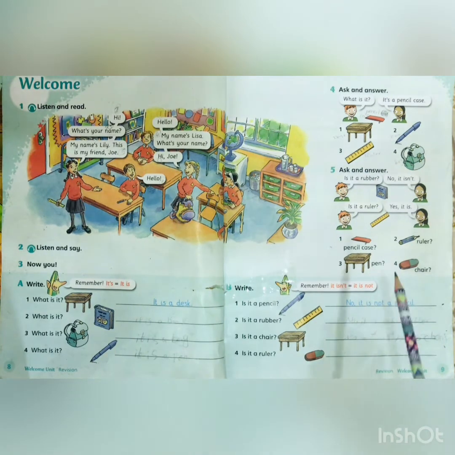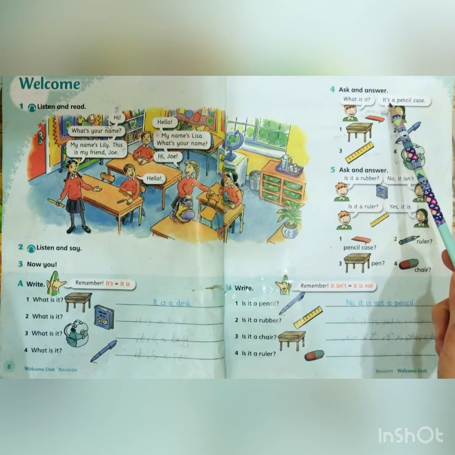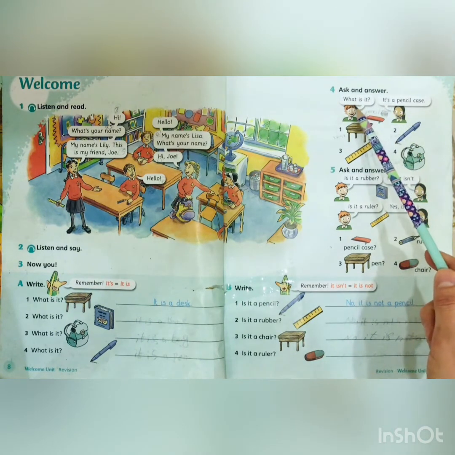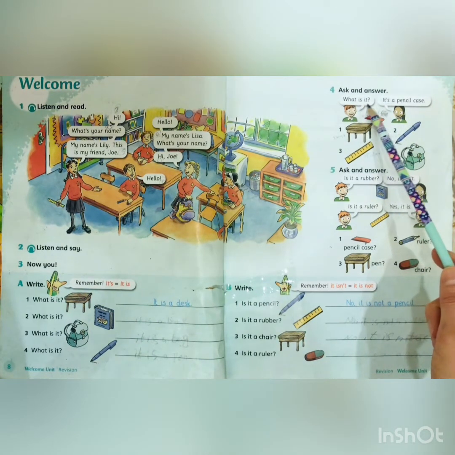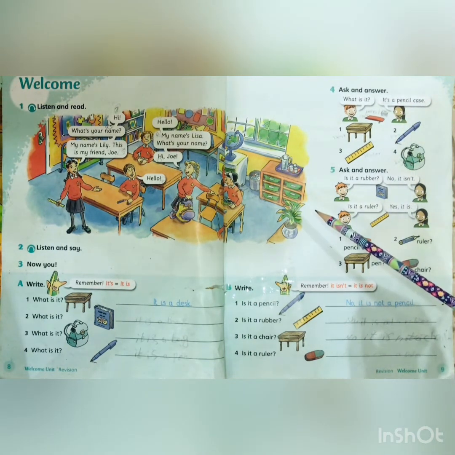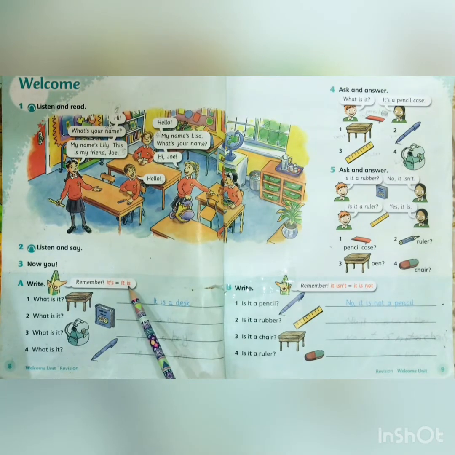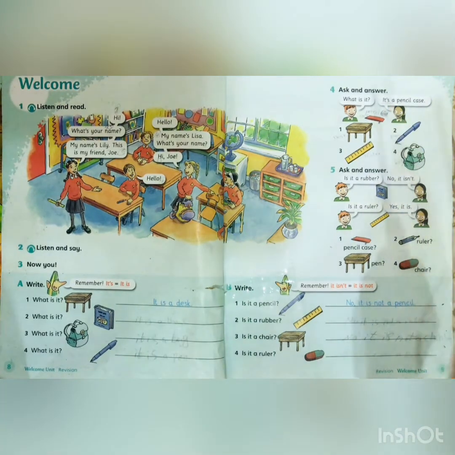Okay? For this activity, or those examples, we have to use the short form. For example, we ask what is it? We answer with the short form of it is. We say it's a pencil case. Okay? So for those examples too, we have to use it's. Here we used it is, but here we use it's.